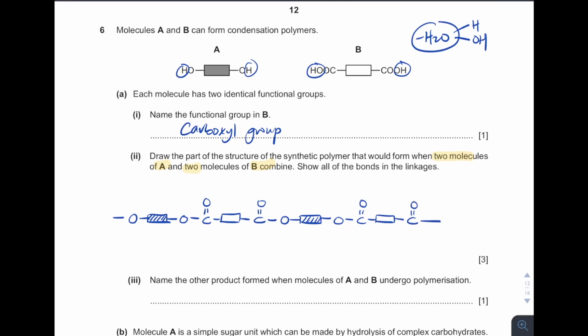One more thing, you have to make sure that both ends of the drawing are always left with extended bonds, to show that it's still joining with other monomers. And it's mentioned here you have to draw 2 molecules for both monomers. How do you know? Based on the repeat units in the rectangular boxes. 1, 2, 1, 2. That's it. So this is how you get 3 marks.